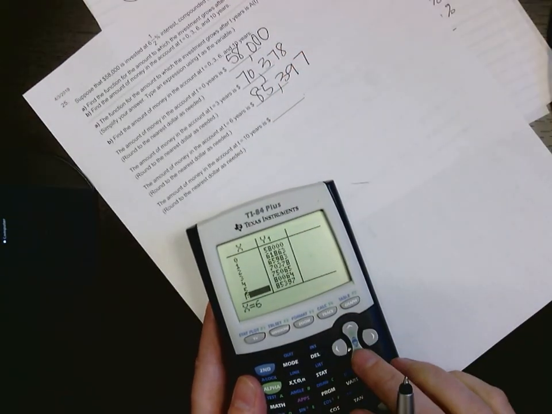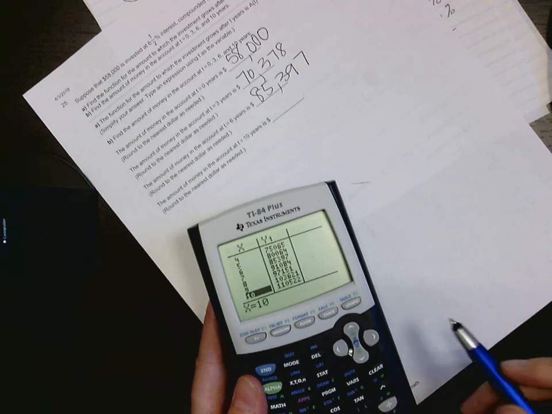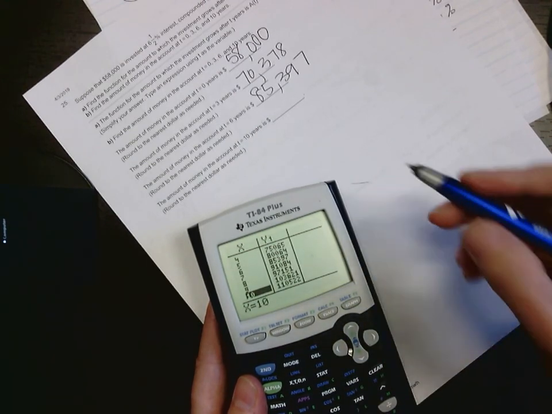And then the last one, 10 years. That shows me $110,522.